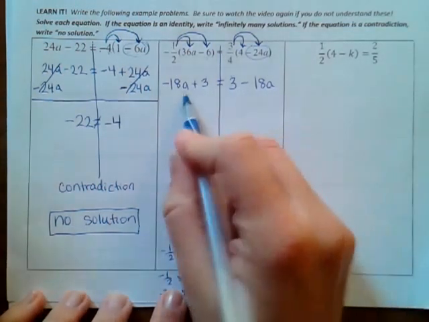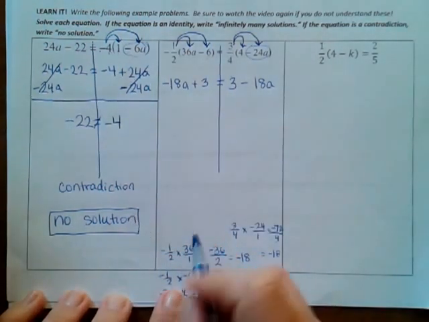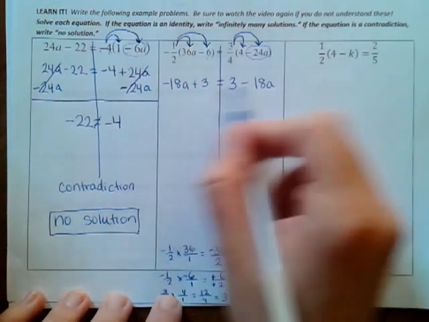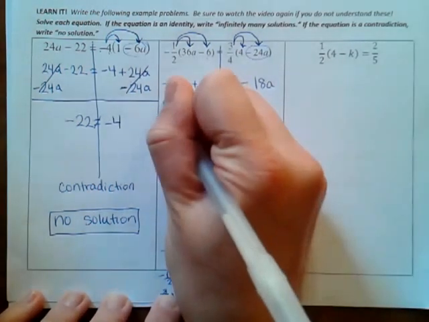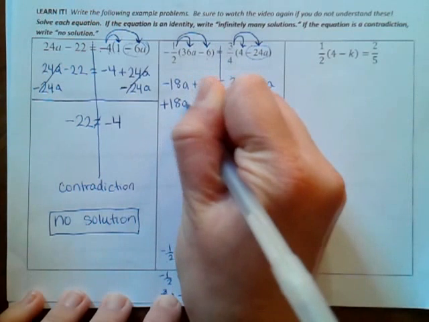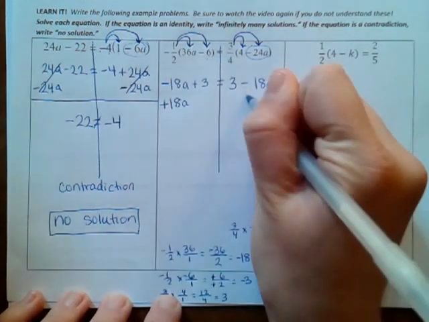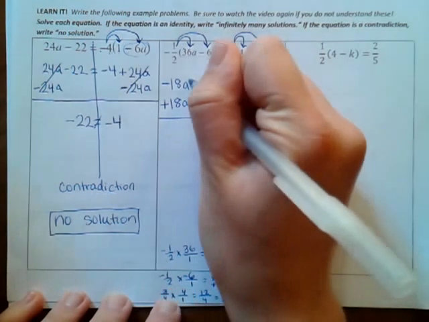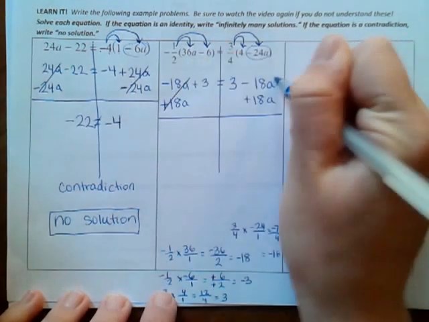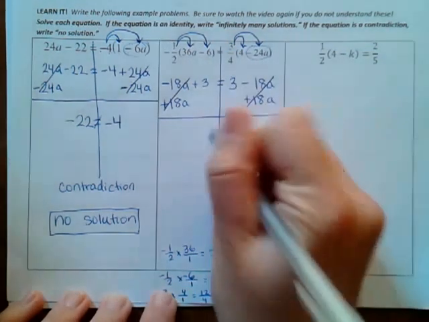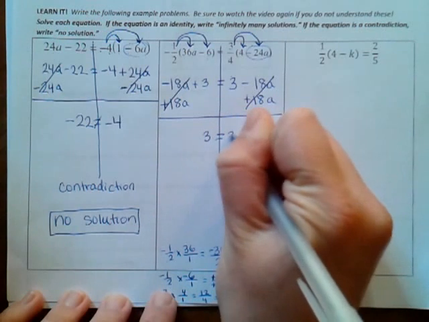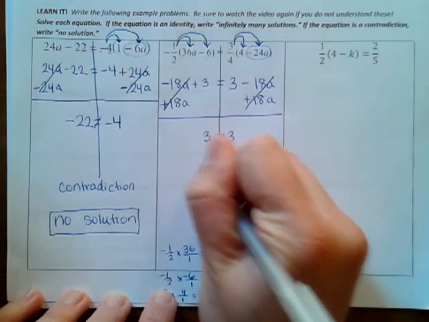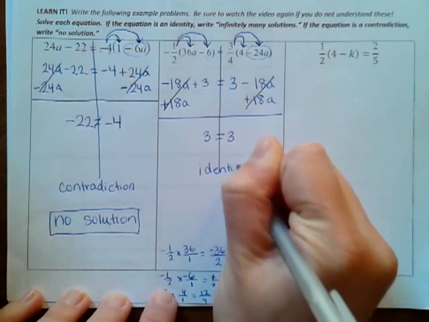Now I've simplified both sides of my equations and I'm ready to move my variables. I want to undo addition or subtraction. It doesn't really matter which one I pick because they're the same. Let's say I add 18a to both sides to undo this negative here. Well, I'm going to have the same problem I just had where both variables cancel out. This cancels out and this cancels out, and I'm left with 3 equals 3. Well, I know that that's always true. 3 is always going to equal 3. That's an identity. It's always true.